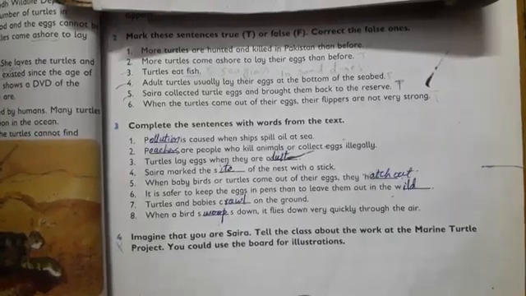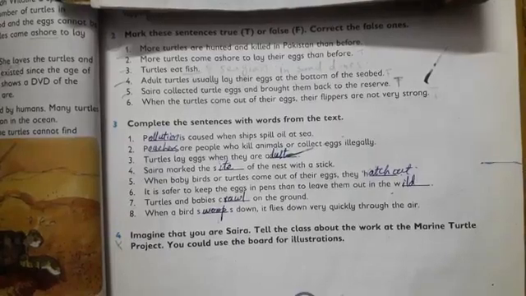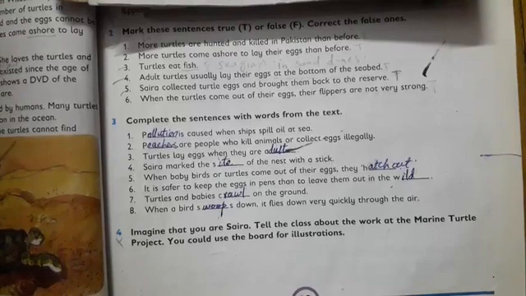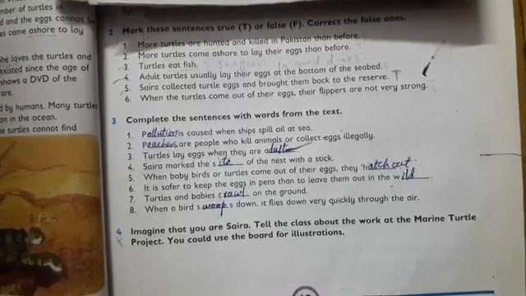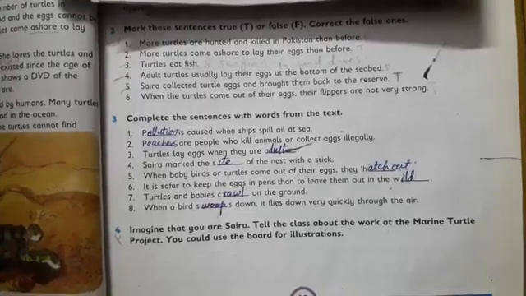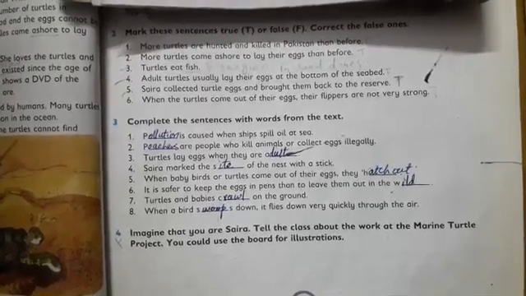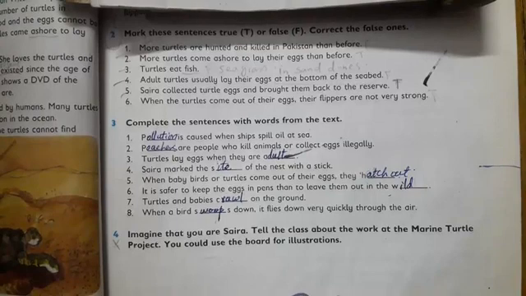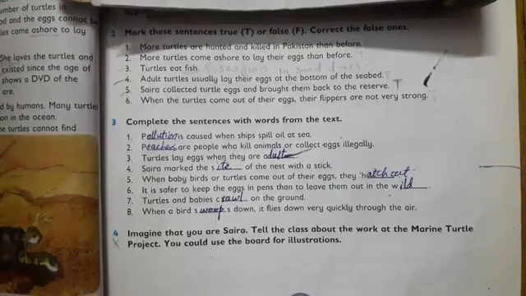Third one: turtles lay eggs when they are adult. Sarah marked the site of the nest with a stick. Fifth: when baby birds or turtles come out of their eggs, they hatch out. It is safe to keep the eggs in pens than to leave them out in the wild. Seventh: turtles and babies crawl on the ground. When a bird swoops down, it flies down very quickly through the air.